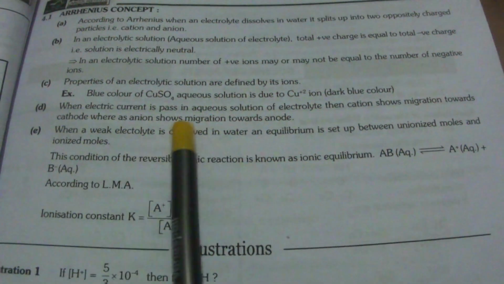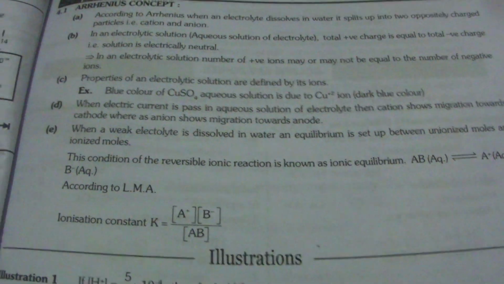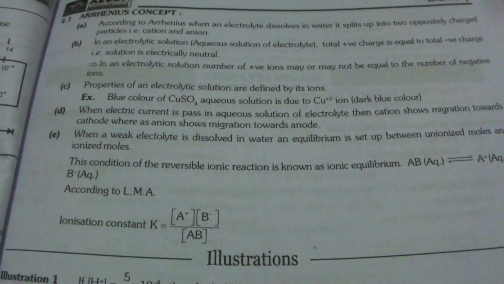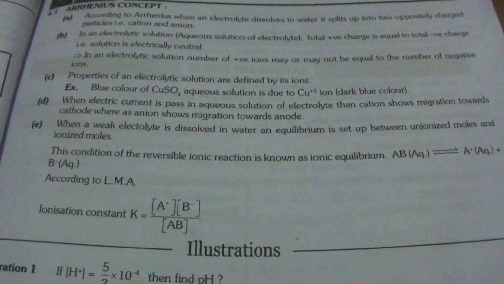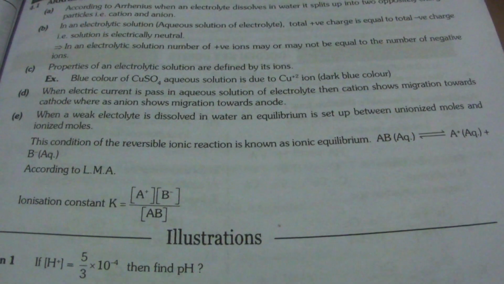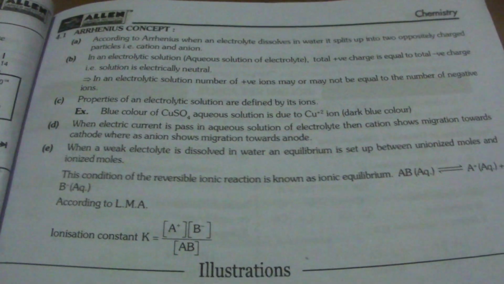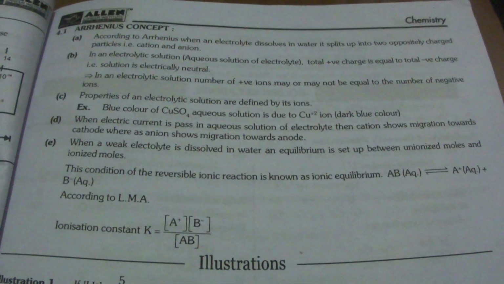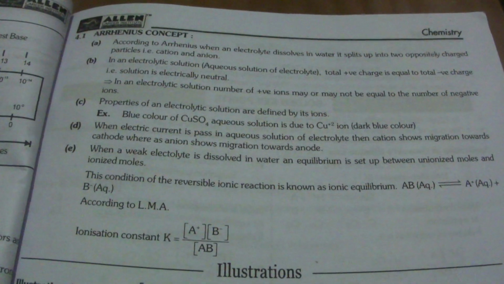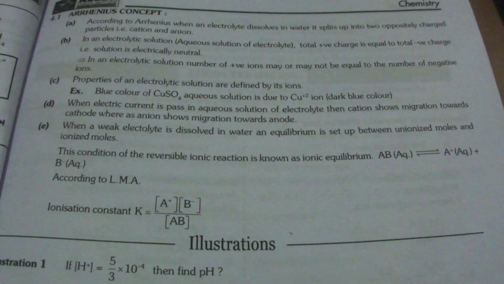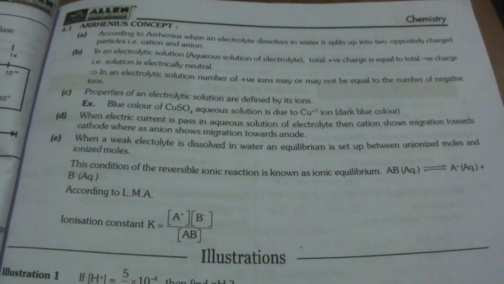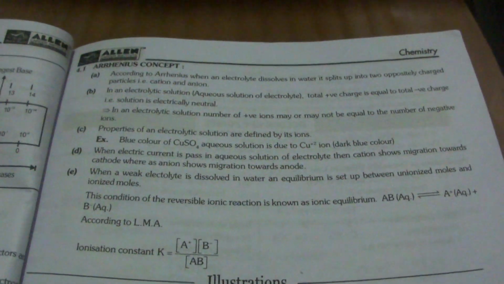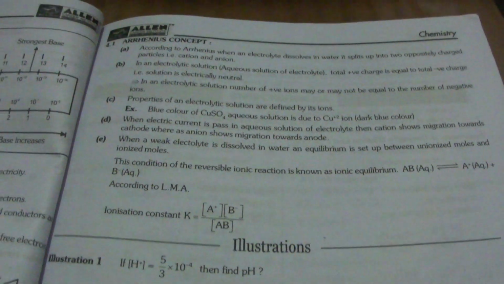And then when electric current is passed in an aqueous solution, the cation migrates towards the cathode and the anion migrates towards the anode. This we just discussed. When a weak electrolyte is dissolved in water, I told you that it will not get completely ionized. The degree of ionization is not 100%, and the dissociation constant is also less than 1. So an equilibrium will be set up between the ionized moles and the unionized moles. There will always be some unionized moles because it is a weak electrolyte.